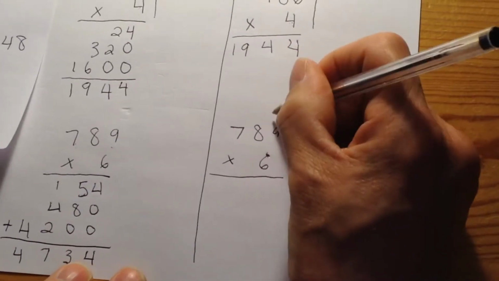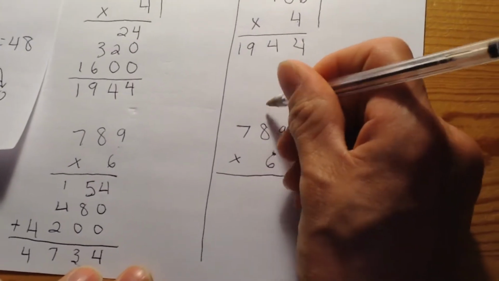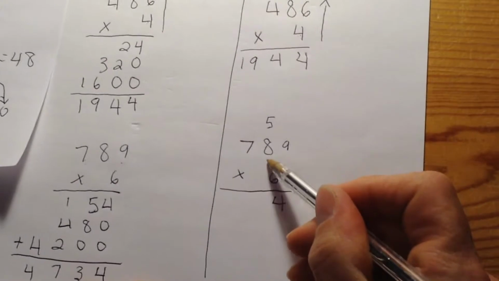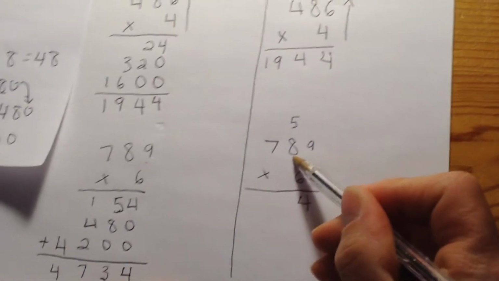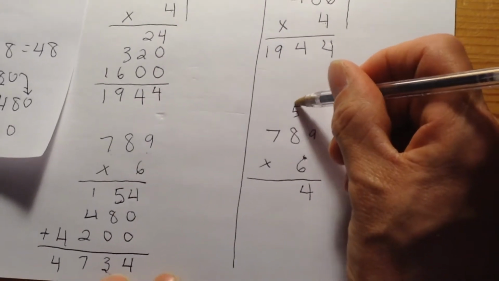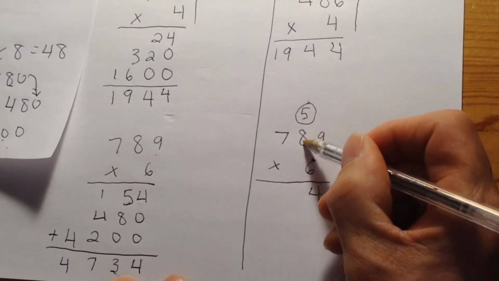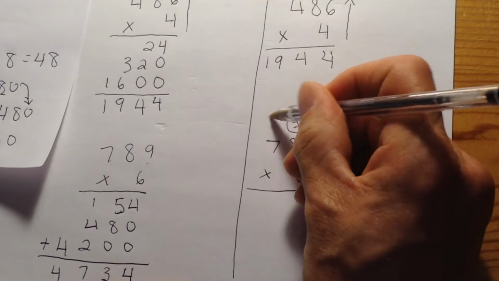6 times 9 is 54. Notice we're carrying from the ones to the tens. 54. Ones times tens. 6 times 8 is 48, but we're going to add our 5 to that. 49, 50, 51, 52, 53. We're carrying from the tens to the hundreds. 53.